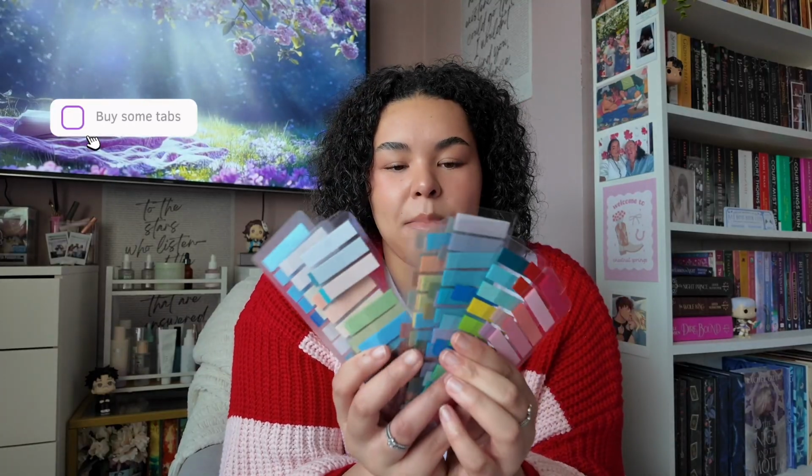I will now show you everything that I feel like you should get to annotate, or you would need to annotate. So starting off, you need tabs. It doesn't matter where you get them from or what colours you want, but specifically for me, I like to have a range of colours. So I have an organising drawer down here of all different tabs, and I've colour coordinated it. That's just my OCD.